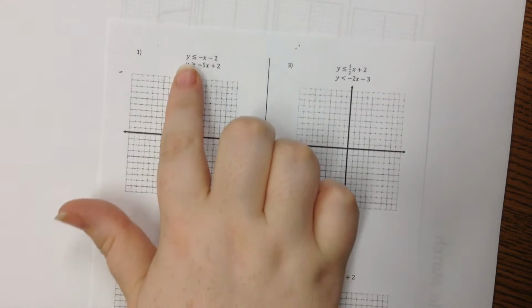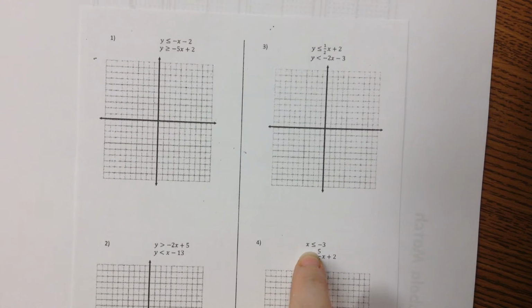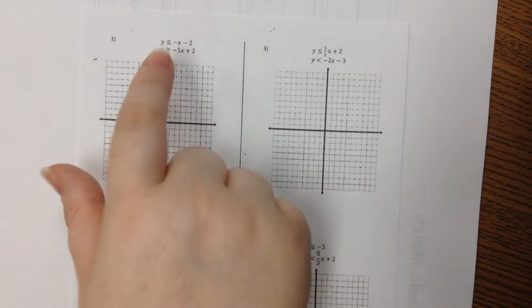This video is going to show you how to solve systems of inequalities. We're going to deal with linear inequalities. So we want to look to see if all of these are already in y equals format. This is the only one that is not in y equals format. We'll get to that one at the end.